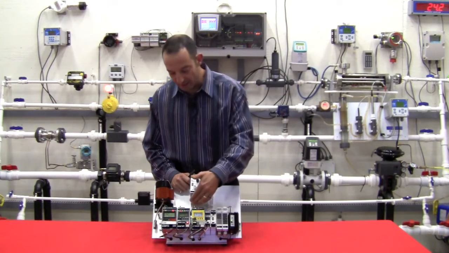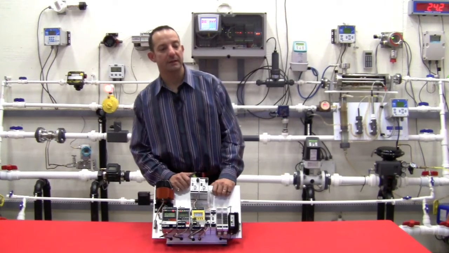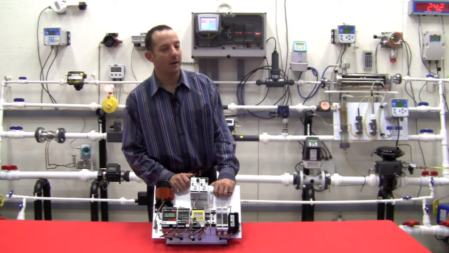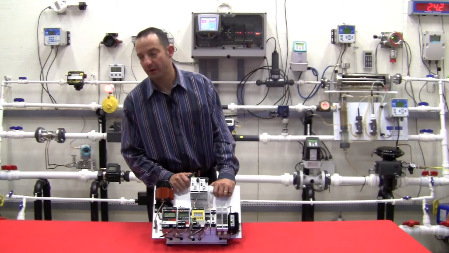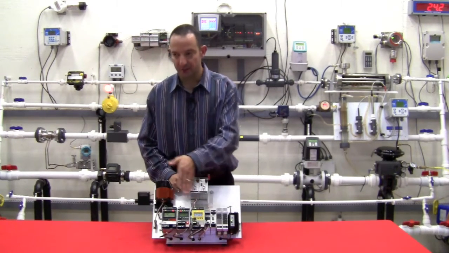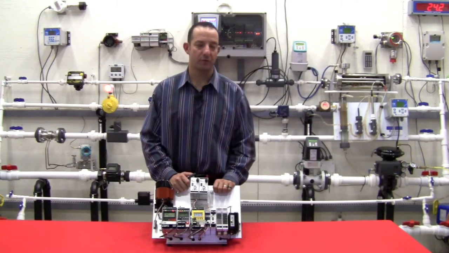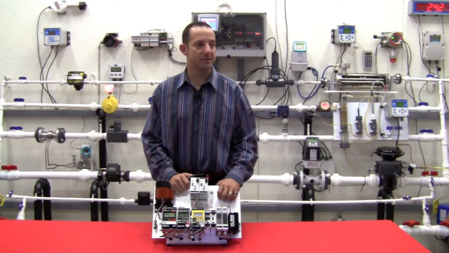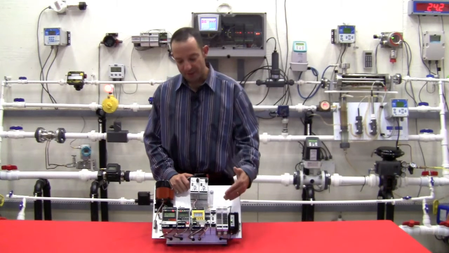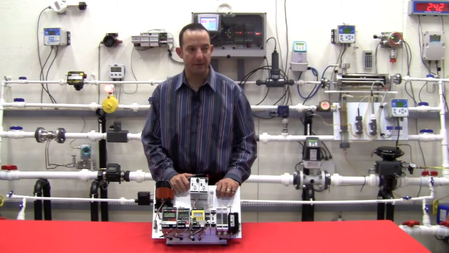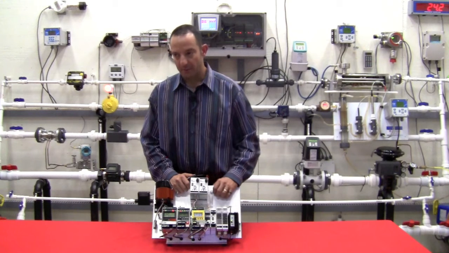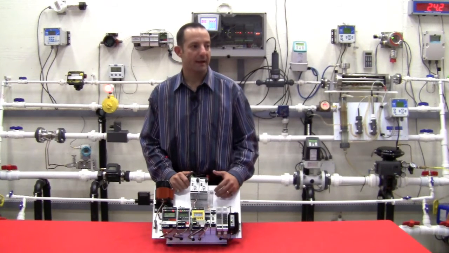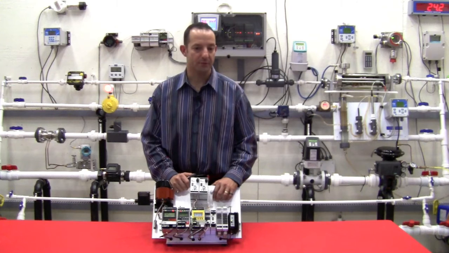The optional analog output that we talked about earlier eliminates the need for an isolator or a transmitter to take that signal and send it someplace else. So if the average cost of an isolator or a signal converter is between $250 and $300, you've basically saved the customer that money by providing the $90 analog output option on the alarm trip unit.